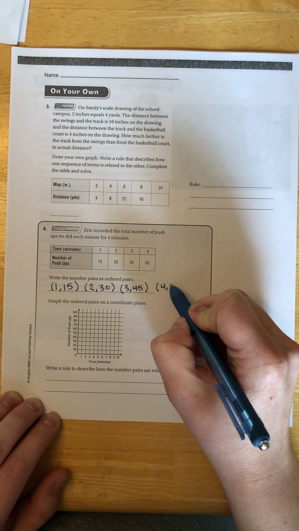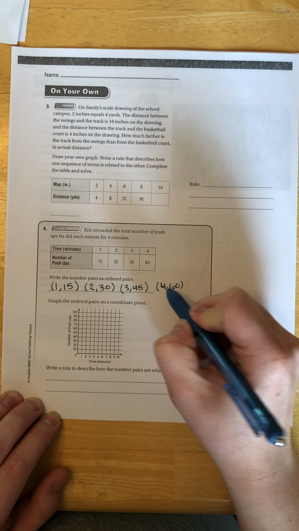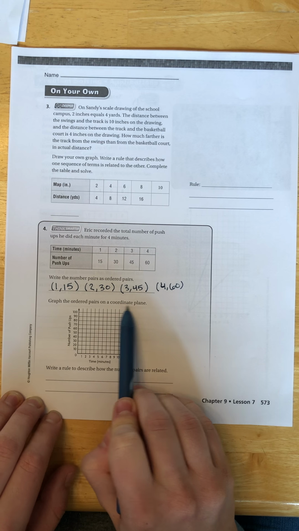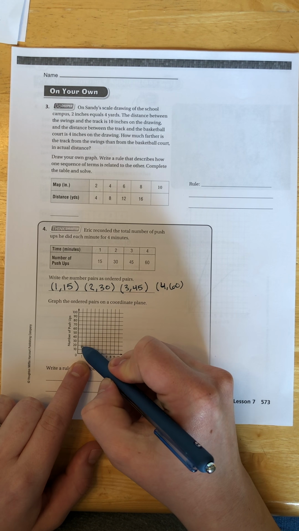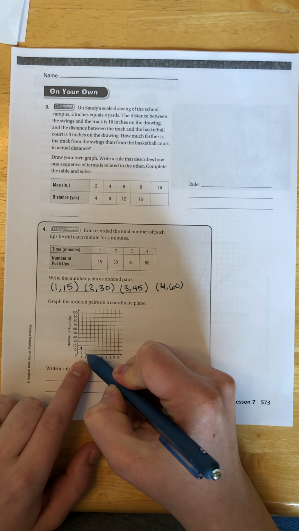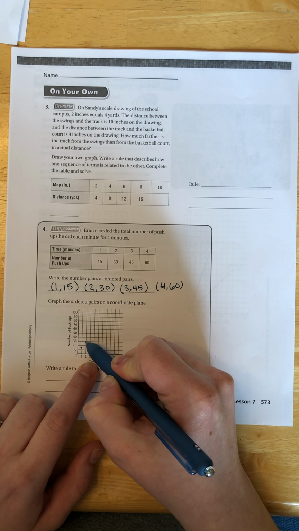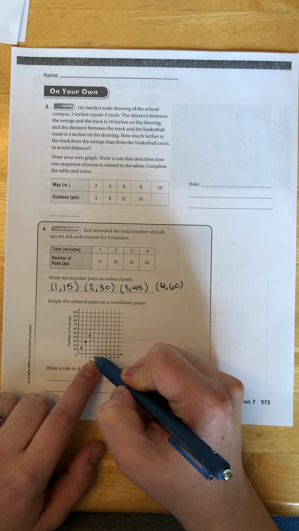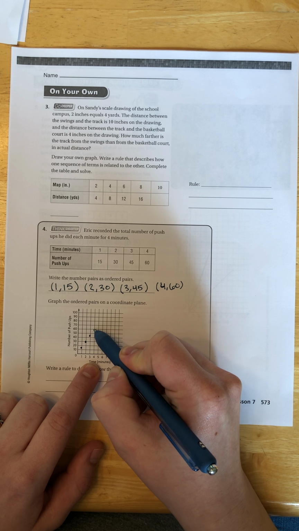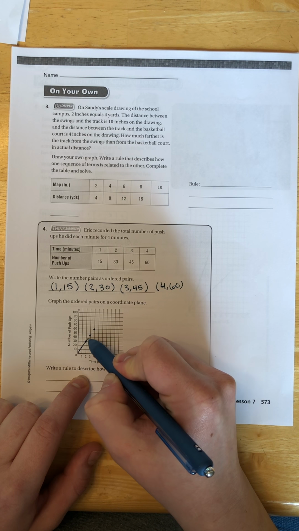And my last one. Graph the ordered pairs on the coordinate plane. Simple enough. Over 1, up 15. Over 2, up 30. Over 3, up 45. Over 4, up 60. Let's connect those.